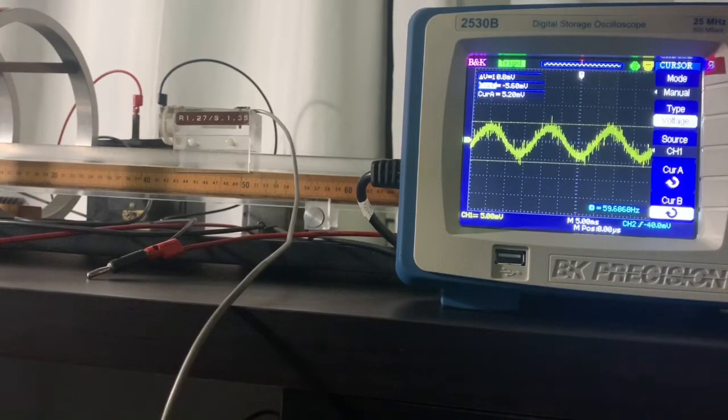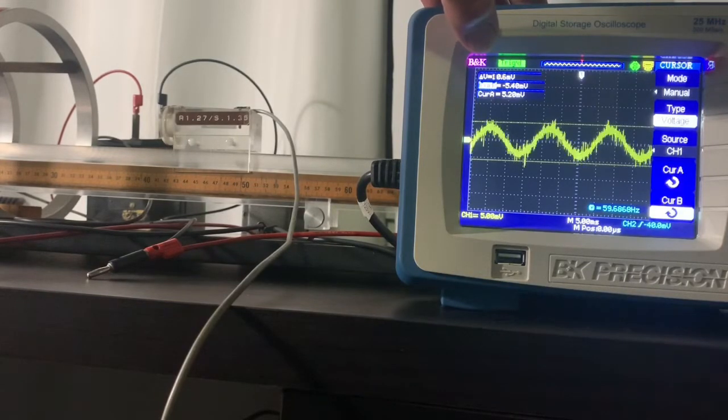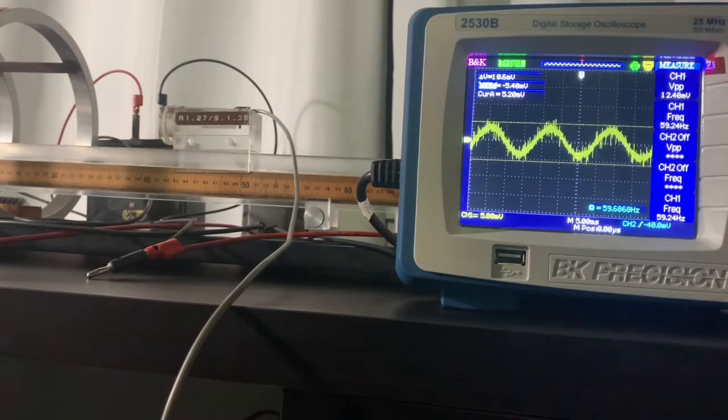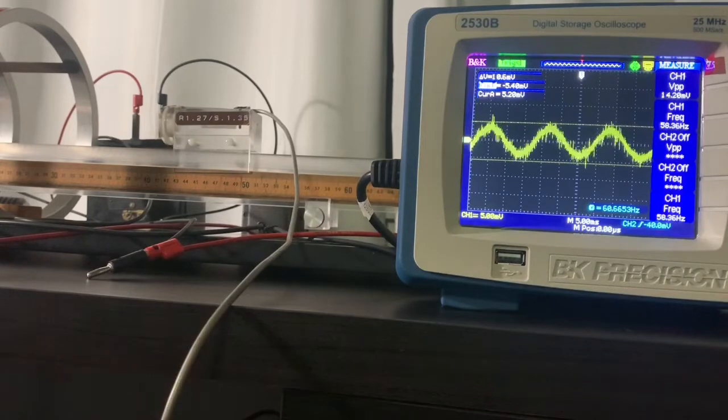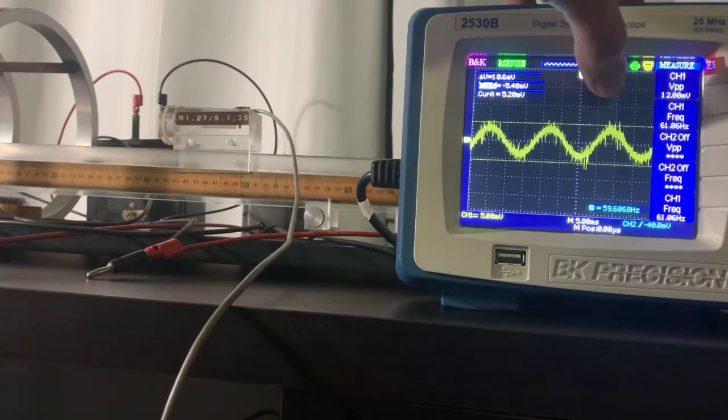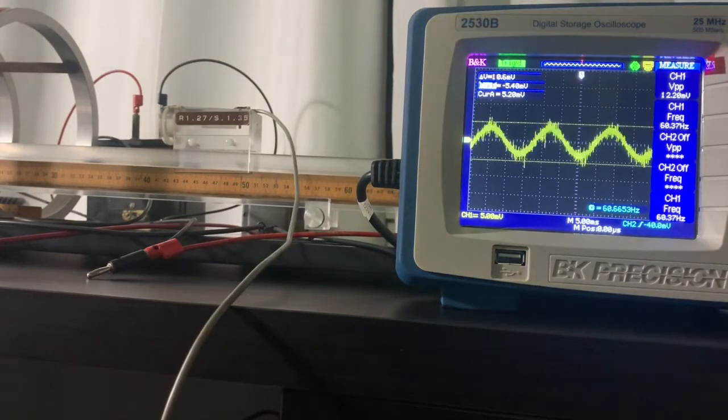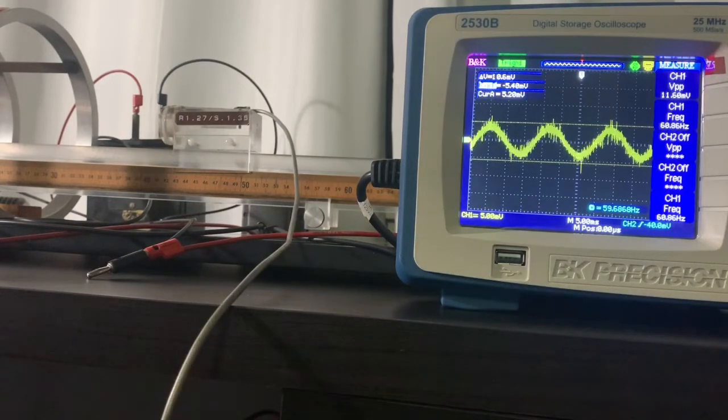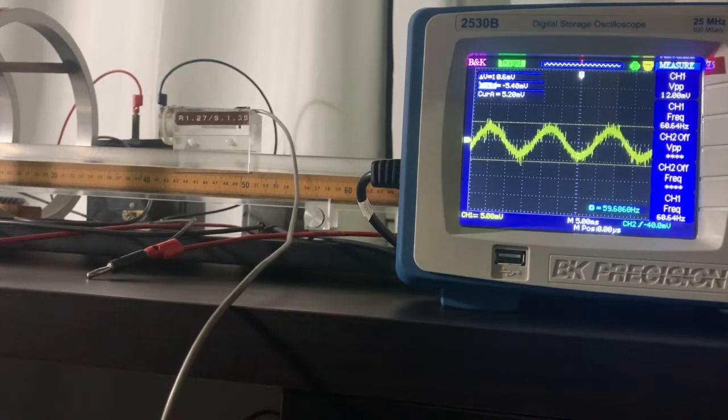I'm going to use these cursors here to put at the peaks. And it's showing me a delta V of 10.6 millivolts, yet my voltage from peak to peak is registering somewhere around 13. What it's doing is it's picking up those little spikes. It's picking up that noise. So we are going to try and clean that up a bit.